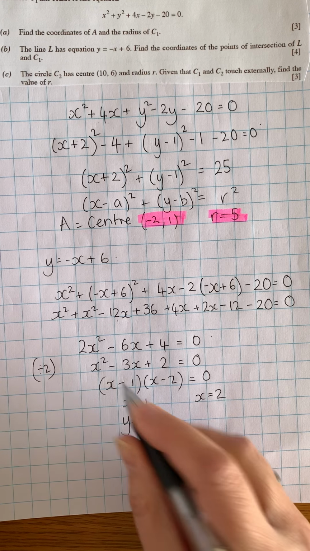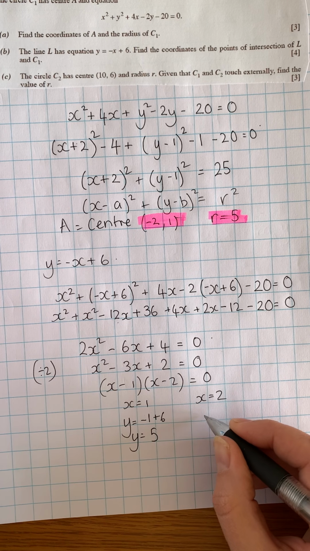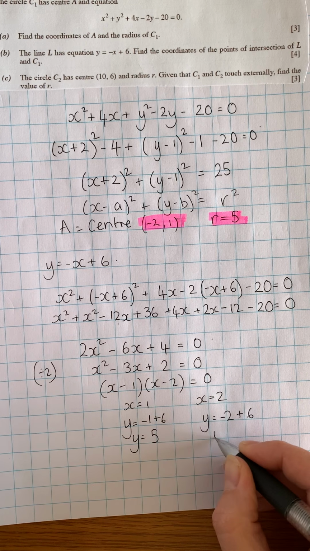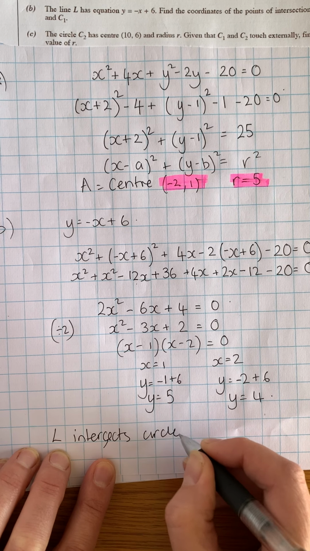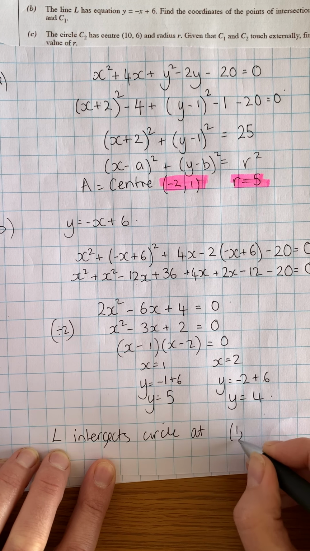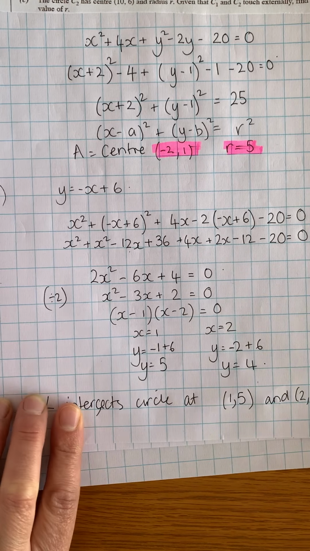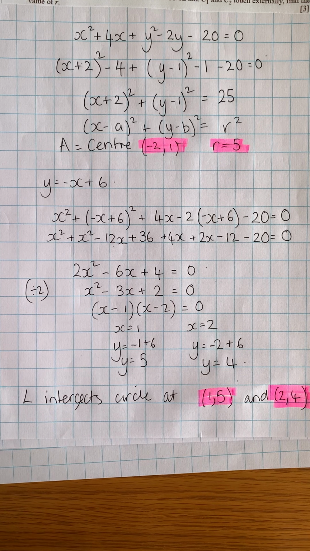To get the y value, let's substitute it in that. Minus 1 plus 6, y is 5. And y equals minus 2 plus 6, y equals 4. So the line intersects the circle at (1, 5) and (2, 4). That's part B done.